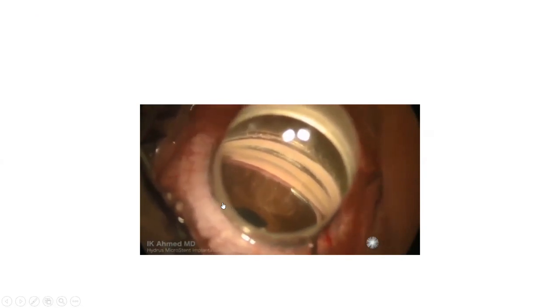This is puncturing of the trabecular meshwork, and then entering into the canal of Schlemm, and then injecting. Inside there is a stent. See, the stent is going.